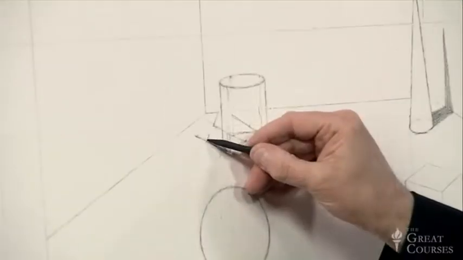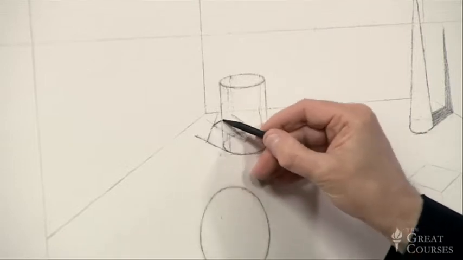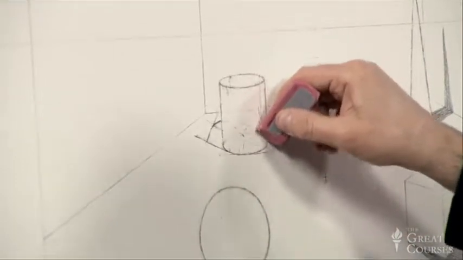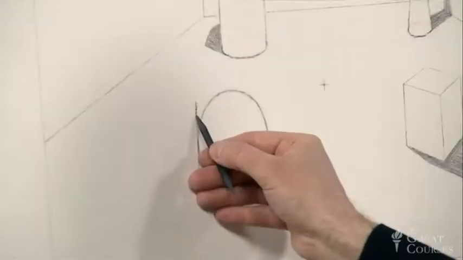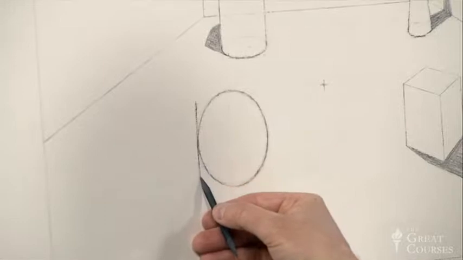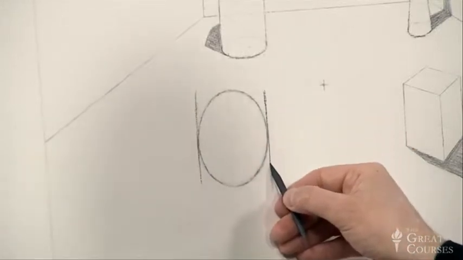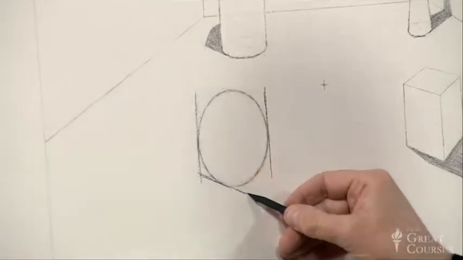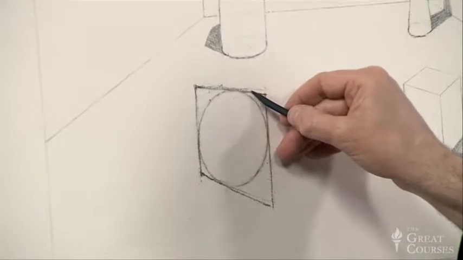Once you have these three lines, connect them along the curve. Then erase what you don't need. Now for the sphere. Start with a circle. Then draw a square tile in perspective around the circle. Verticals first, then top and bottom diagonals converging to the horizon, though this will be well off the page.